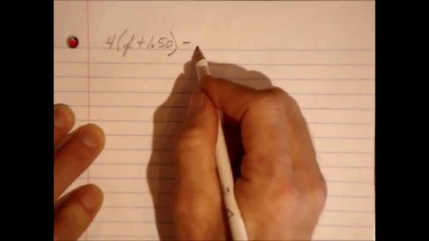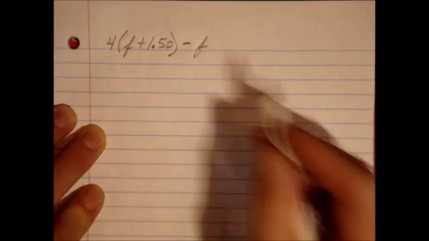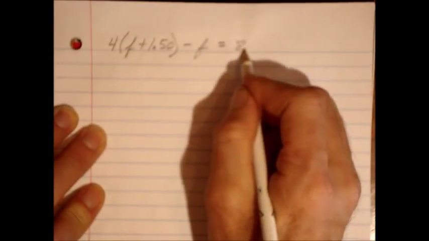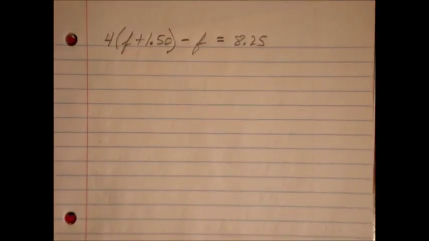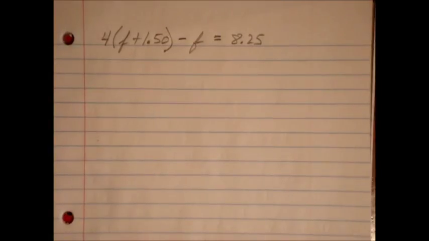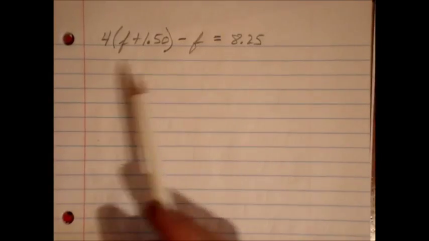Again, it said 4 times the cost of the burger. 4 times the cost of the burger was, again, F plus 150, right? Minus the cost of the fries is what it said. Is means equals 825. All right, so we have completed the first 2 steps of the problem-solving approach. Now to finish it out, you solve it. You think you remember how to do this stuff? Today we're doing a really easy version.